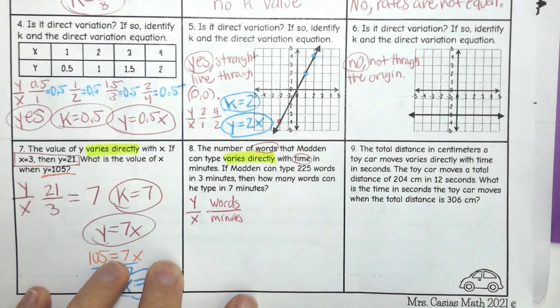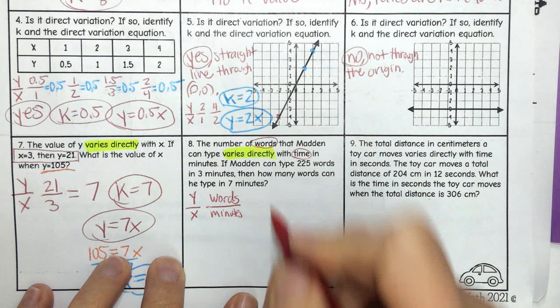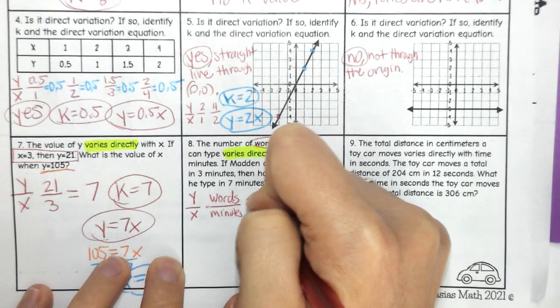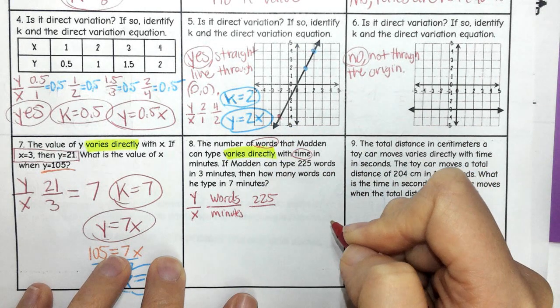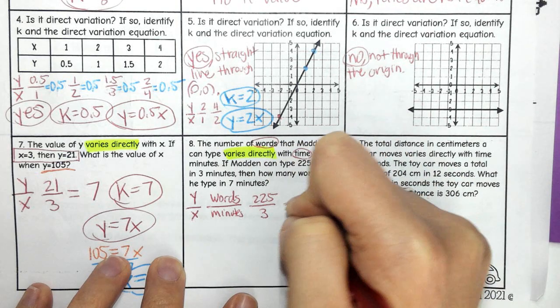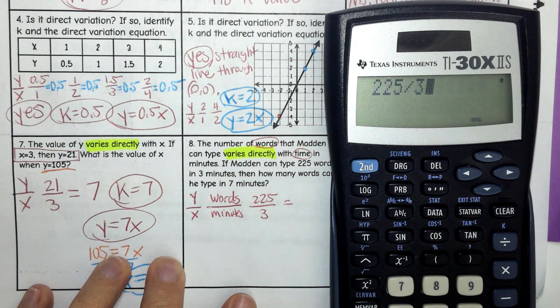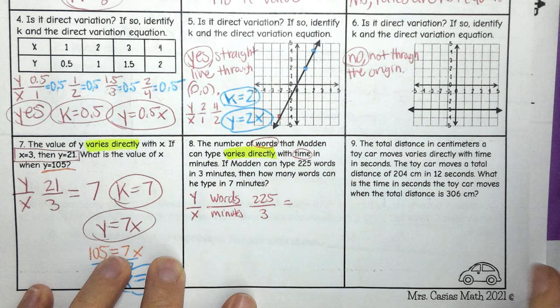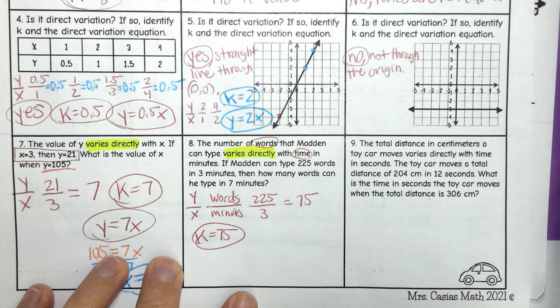Now we're going to know where our numbers go. So how many words did it say he could type? 225. And he could type 225 words in how many minutes? 3 minutes. So let's simplify that. 225 divided by 3, and we get, anyone? 75. So if my k value is 75, what is my equation for this?